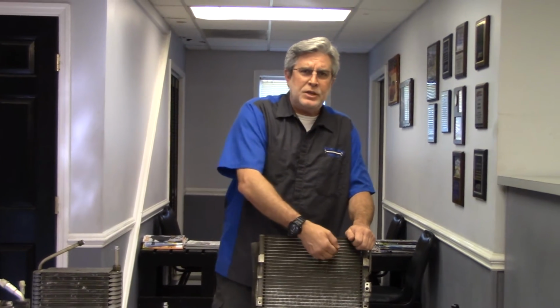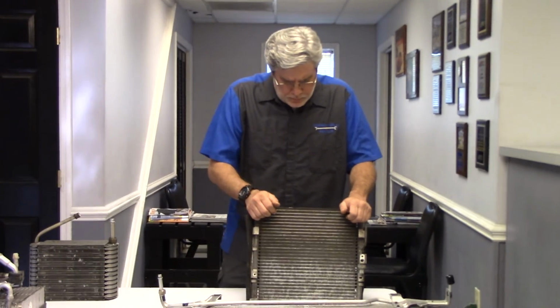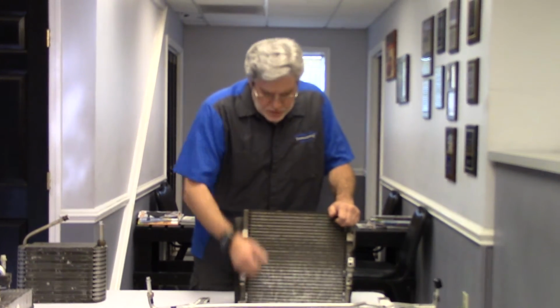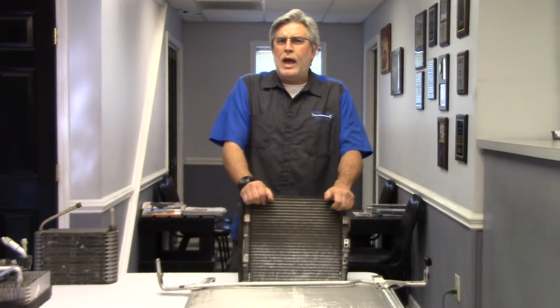So as the gas in the upper portion of the condenser exchanges heat with the ambient air, it now changes states. The lower portion of the condenser is now a high pressure liquid. So exiting the condenser, moving toward the expansion device, is a high pressure liquid.